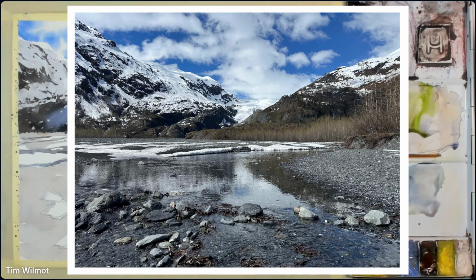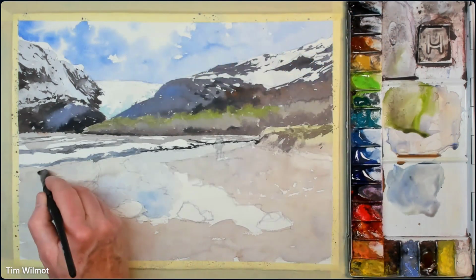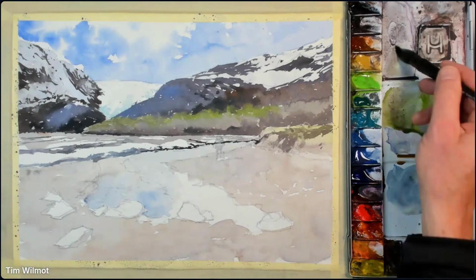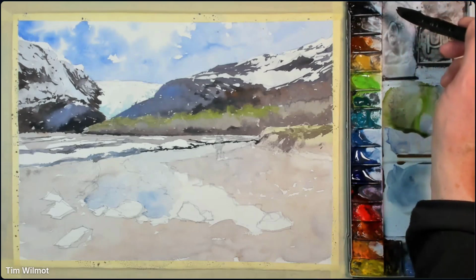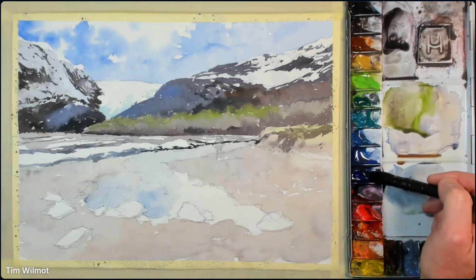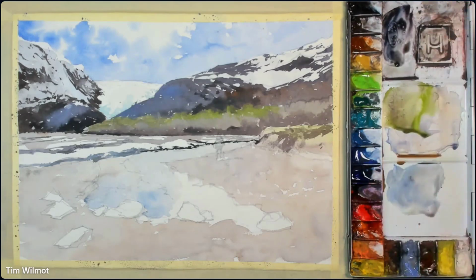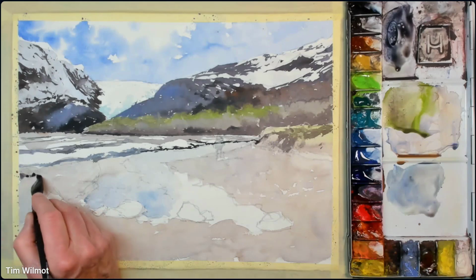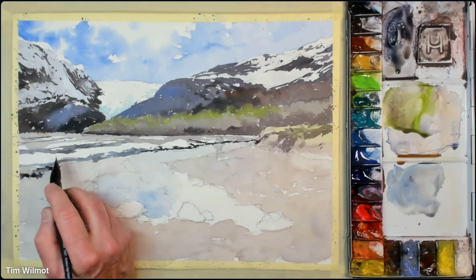Now for this, I want to try and keep those reflections fairly soft. Color wise, again, it's blues and browns. It's that sort of combination.